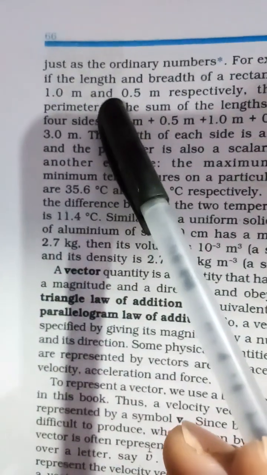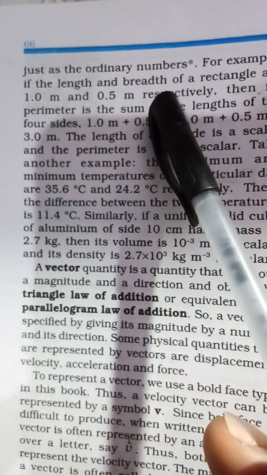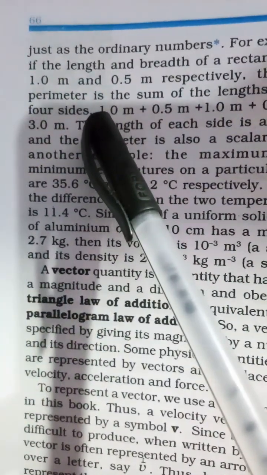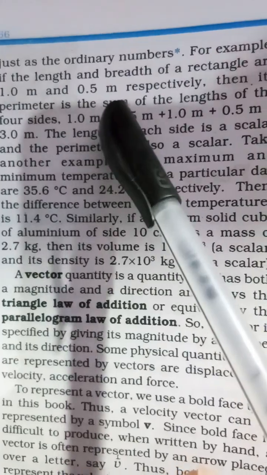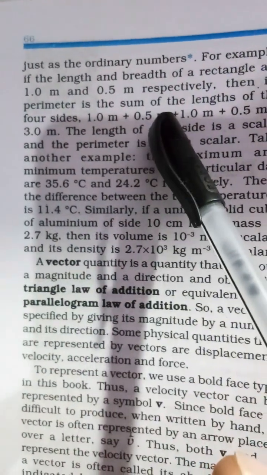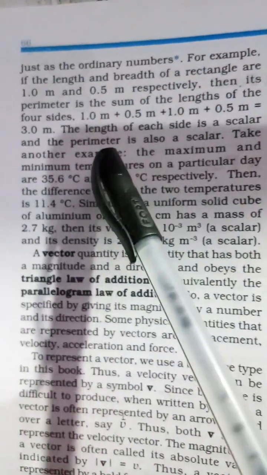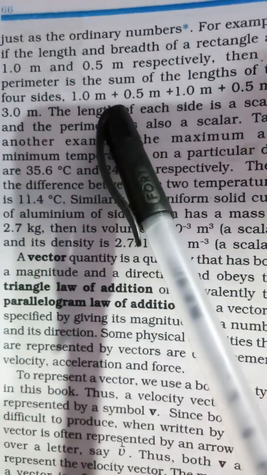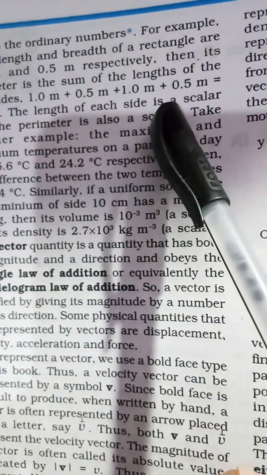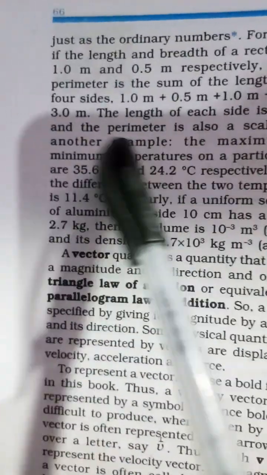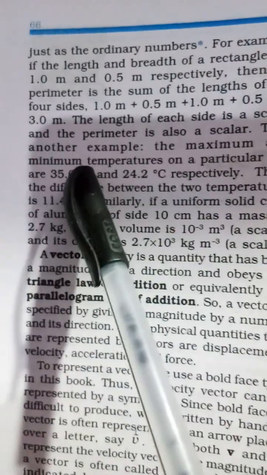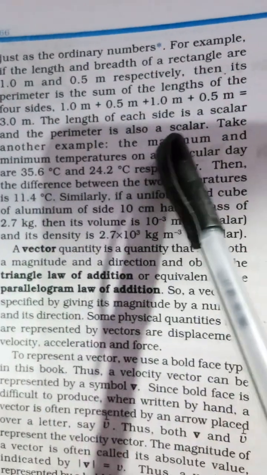For example, if the length and breadth of a rectangle are 1.0 meter and 0.5 meter respectively, then its perimeter is the sum of the lengths of the four sides: 1.0 meter plus 0.5 meter plus 1.0 meter plus 0.5 meter is equal to 3 meters. The length of each side is a scalar and the perimeter is also a scalar.